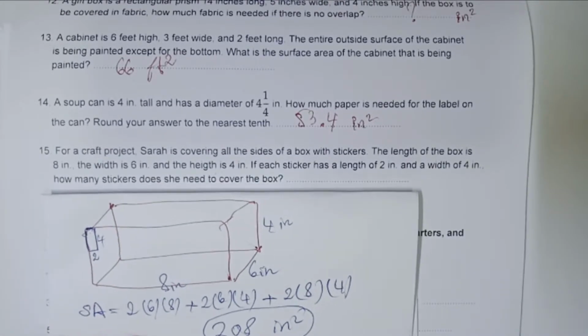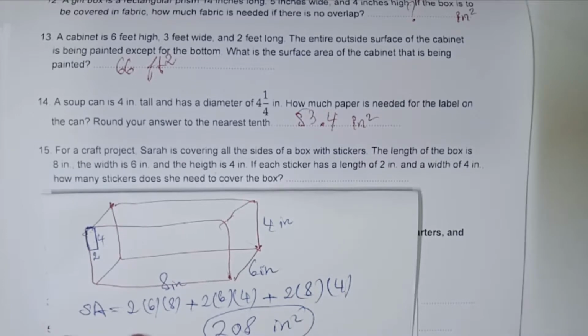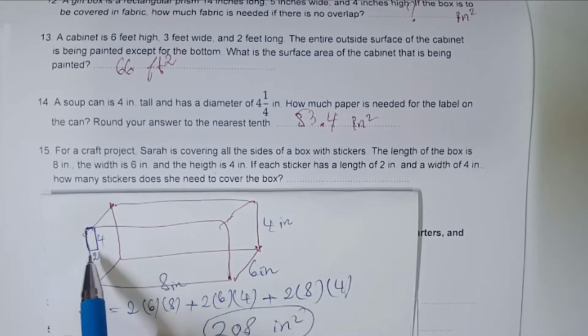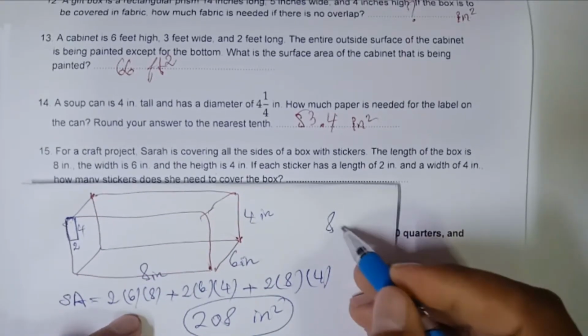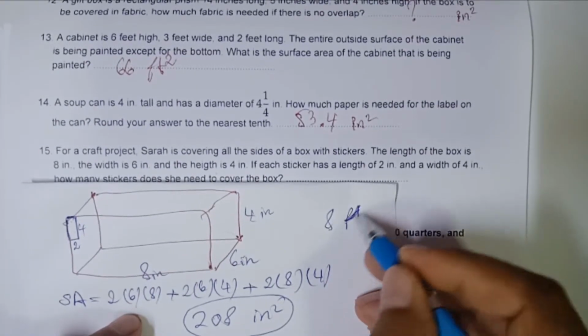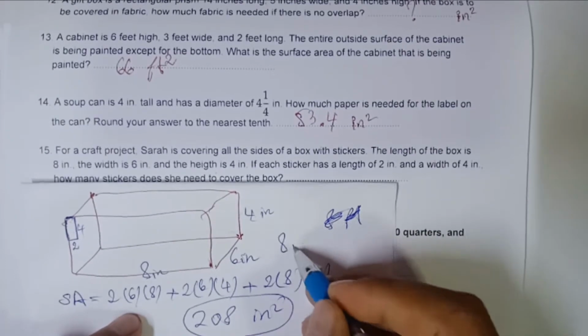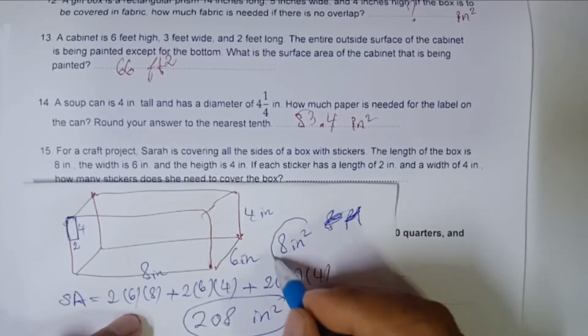box. When you get the area of the box, you need to find the area of the sticker first. So the area of the sticker is 2 times 4, that will give you an 8. So the area of the sticker is 8, sorry, not feet, 8 square inches. That's the area of the sticker.